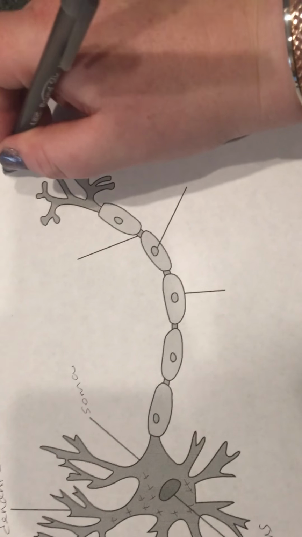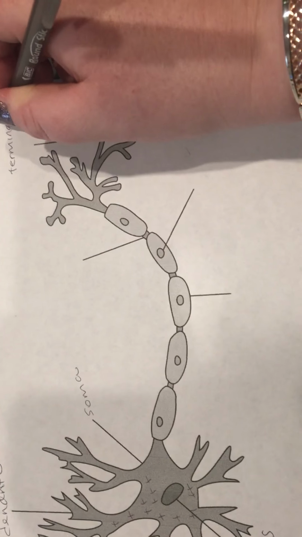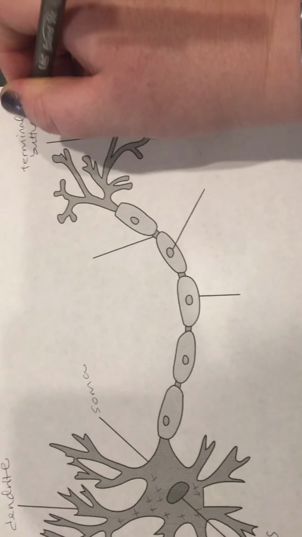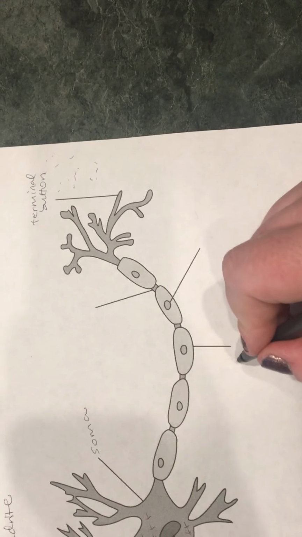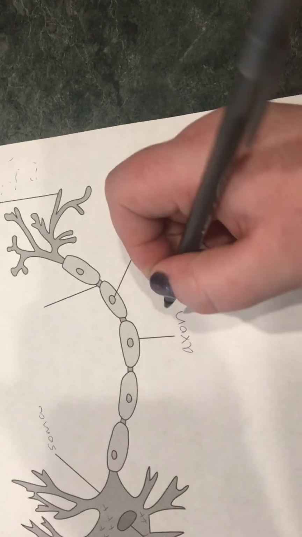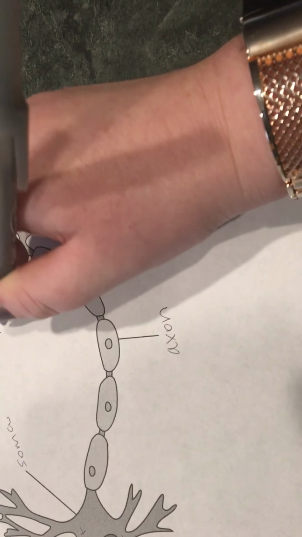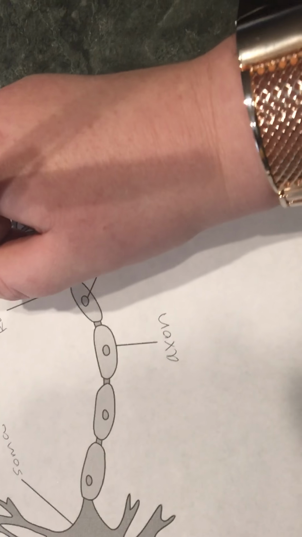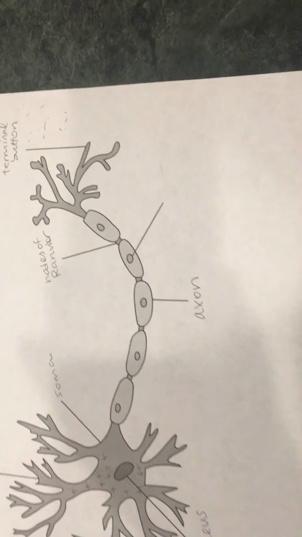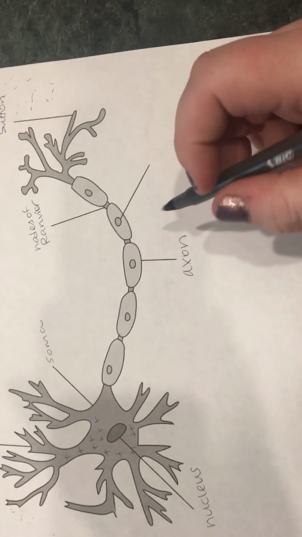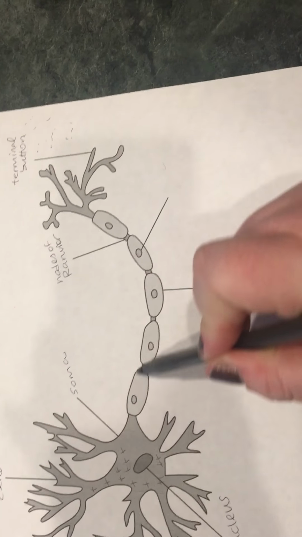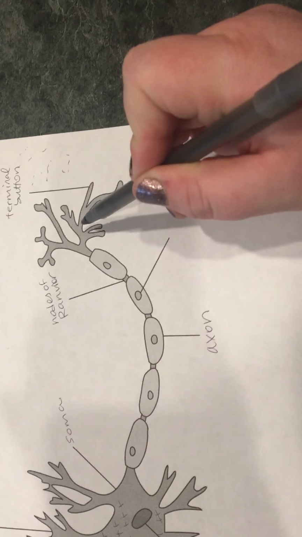These are my terminal buttons. This is my axon here. These are my nodes of Ranvier. Whoops, that's terrible writing. Most of the action potential happens here along the axon.